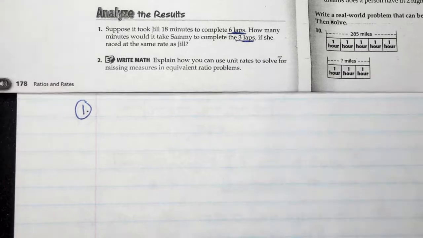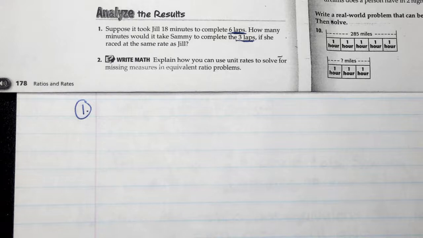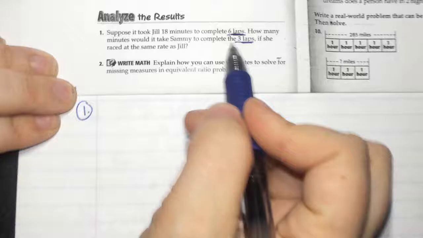All right, now are 6 and 3 in the same ratio? Raise your hand. Sean? No. They are not in the same ratio, but what is important is that they are measuring the same thing. They're both measuring laps, okay? They're measuring the same measurement, if you will. All right? So let's talk about that 6 first.